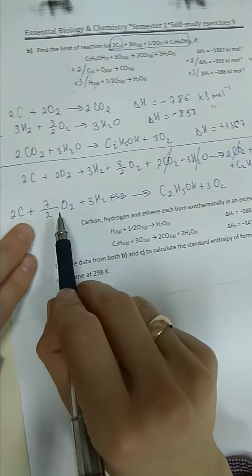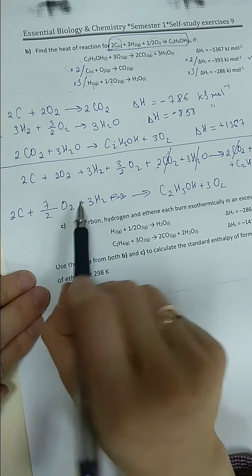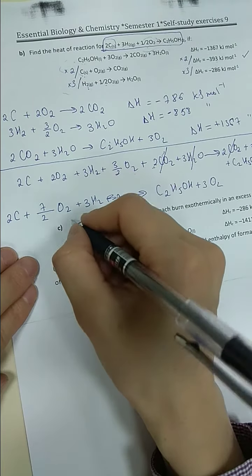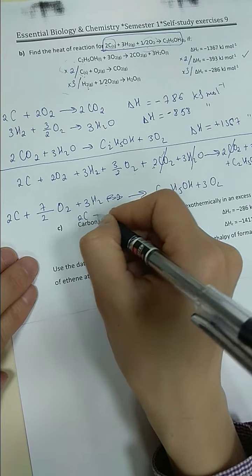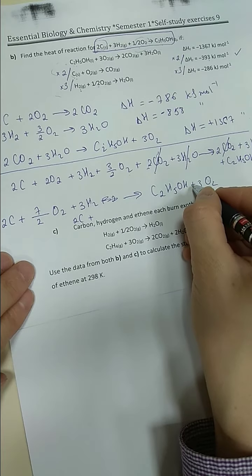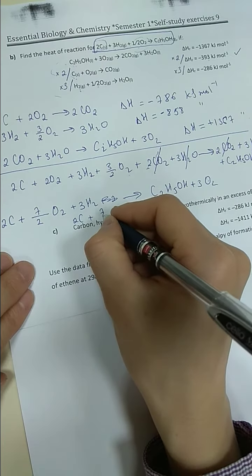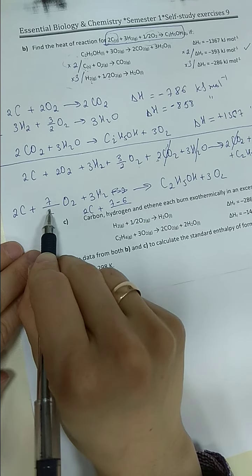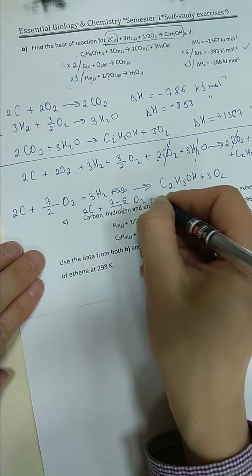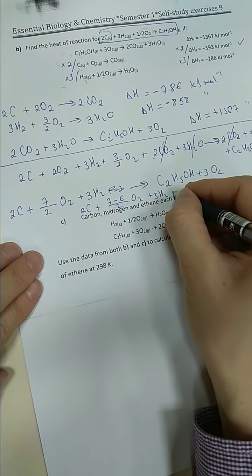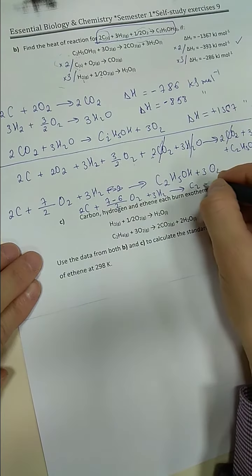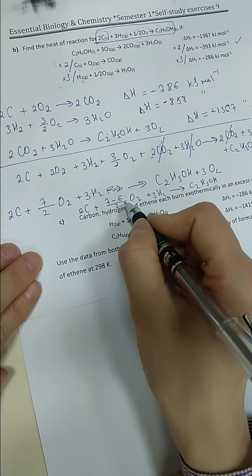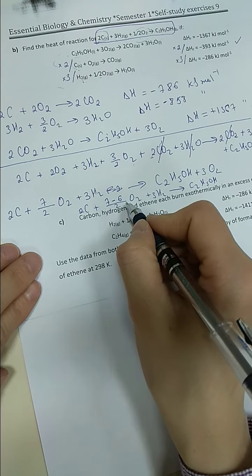These oxygens we should move to one side. Let's move this one to the left side. So 2 carbons plus, this will become minus, so if you subtract it from the present oxygen on the left side, plus 3 hydrogen, forming ethanol. So now we have 1/2 of oxygen that we need.